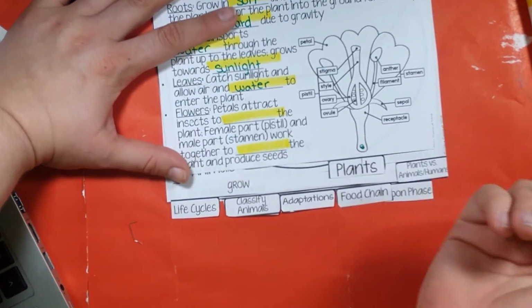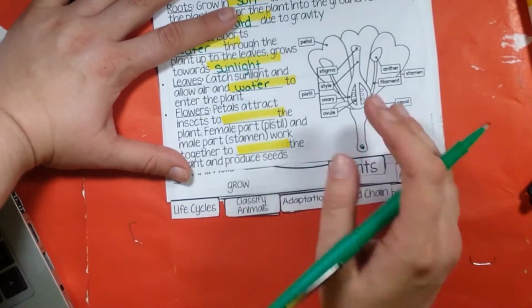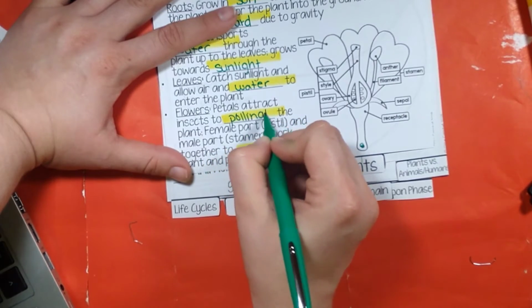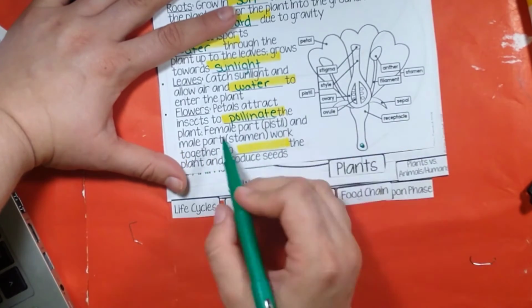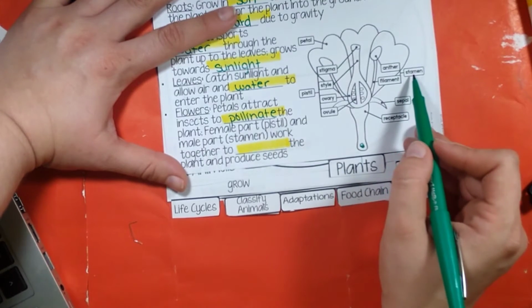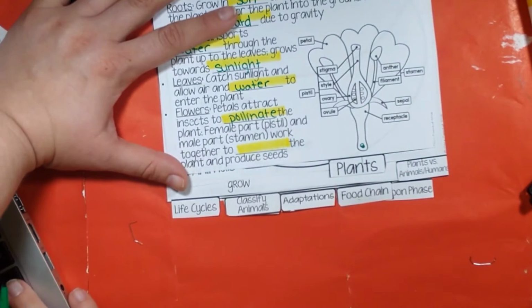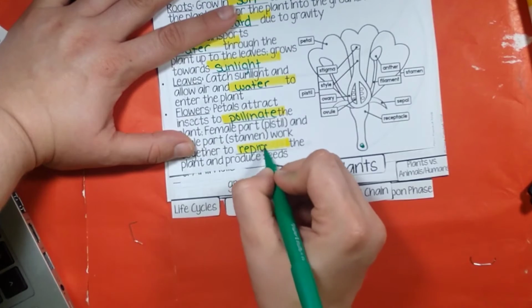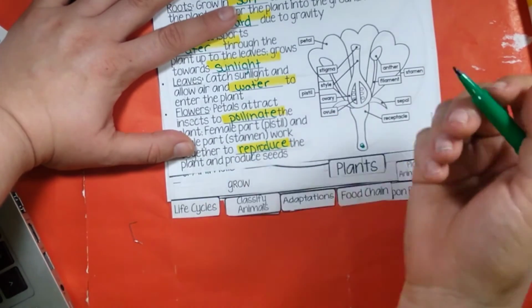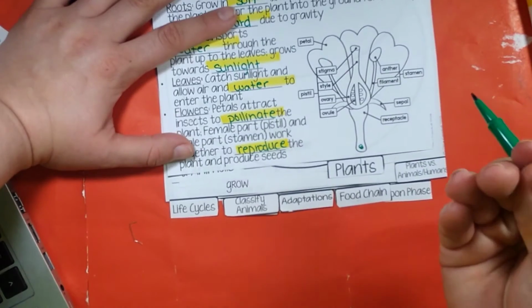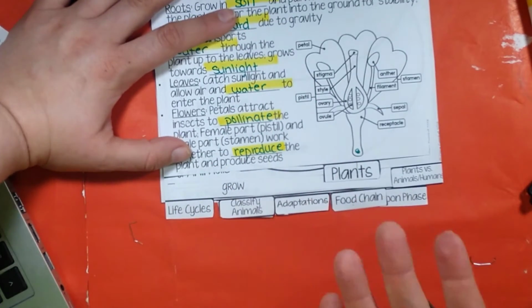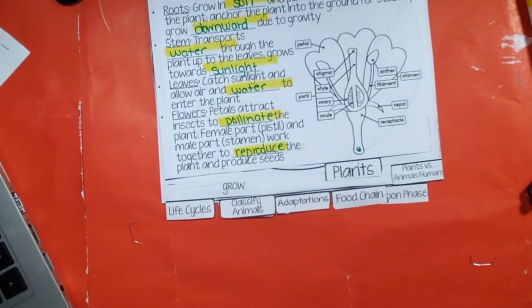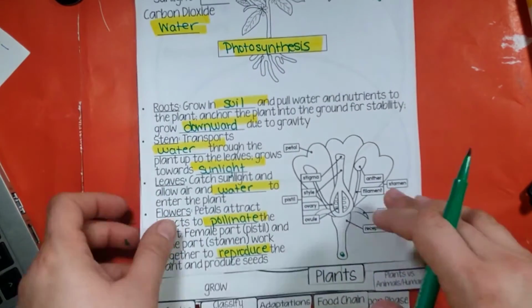The flowers, the petals attract insects to pollinate the plant. The female part, the pistil, and the male part, the stamen, work together to reproduce the plant and produce seeds. So bees go on one plant, they get the pollen, they bring it from one flower to another, and it pollinates it, and it's able to create seeds, which in turn create new plants. So that is our review for plants.